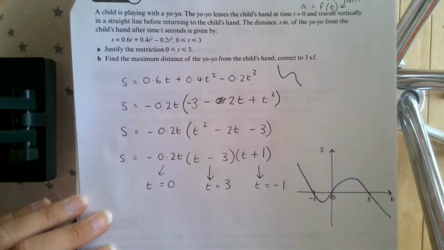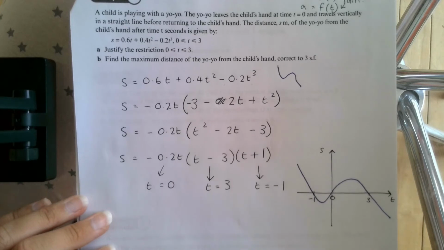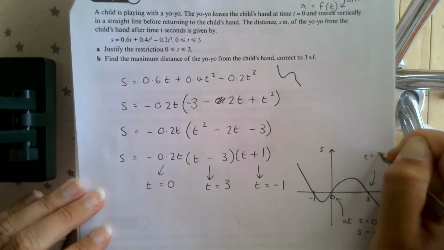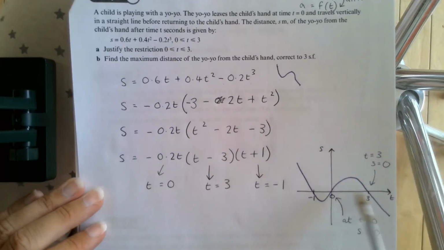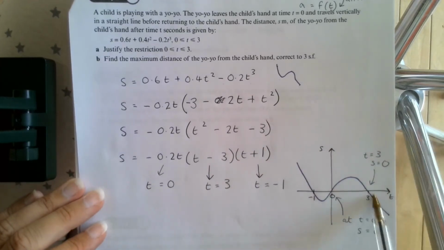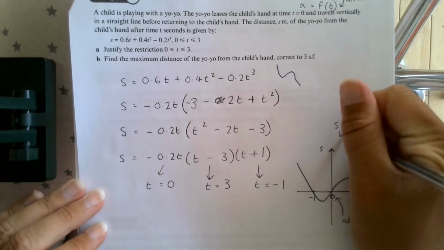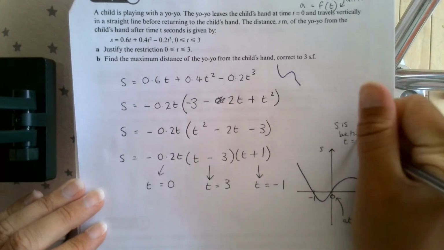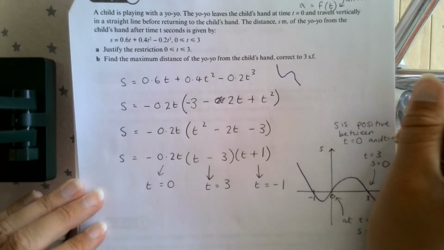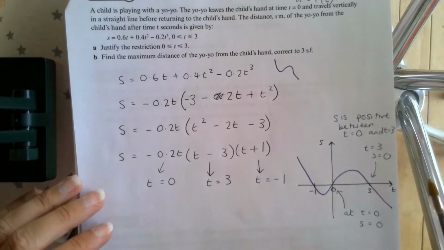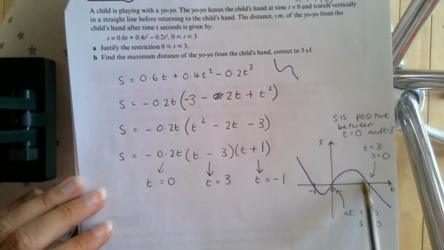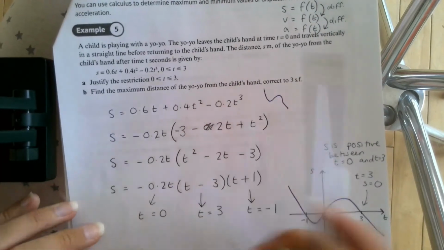Just to explain that, we say here t is 0, s equals 0, and at t equals 3, s equals 0, and between those two points, s is positive. So we'll say s is positive between t equals 0 and t equals 3. And s is a distance, so we are only looking at when it's positive. We're talking about the distance, not the displacement here.